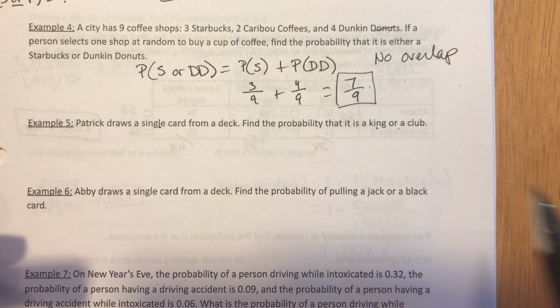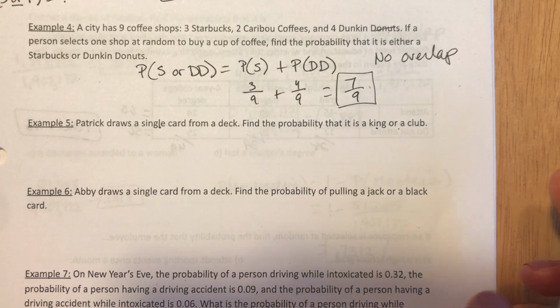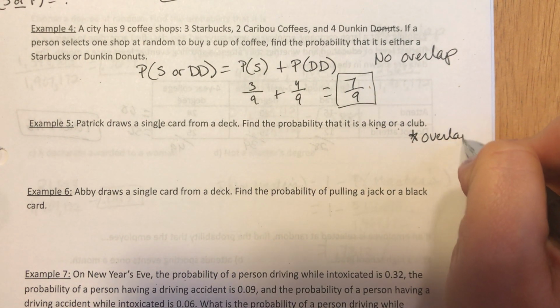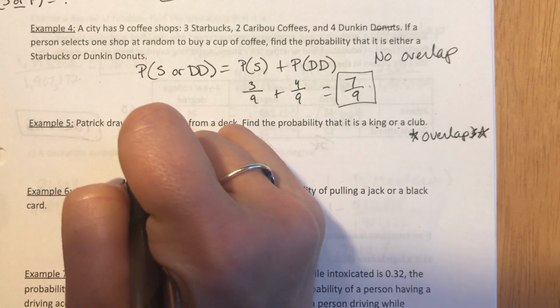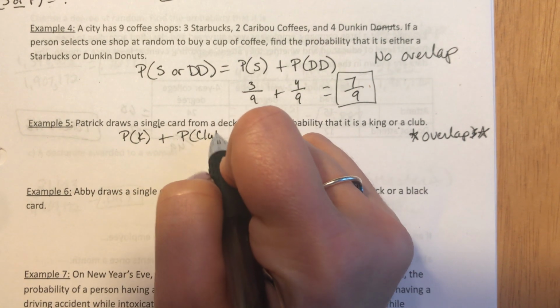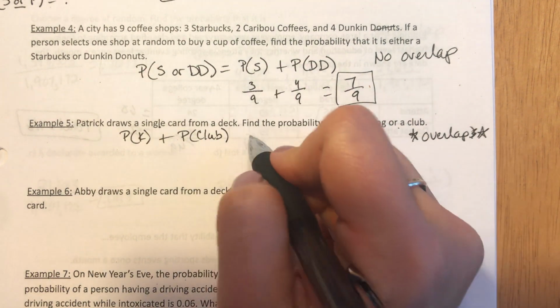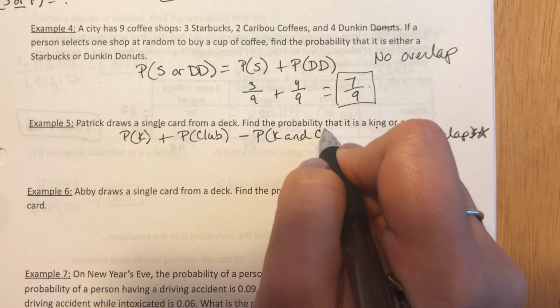Are there cards that are counted in kings and clubs that can be counted in both? Yes, the king of clubs. So there is overlap this time. So that's where I'm going to say probability of king plus probability of club, minus the probability it's a king and a club at the same time.